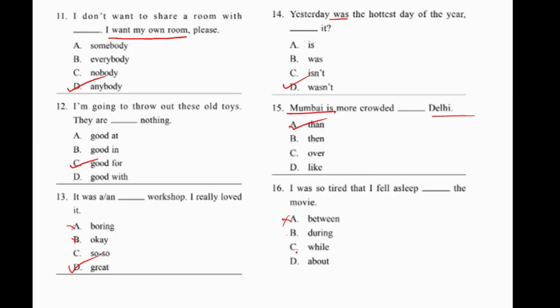Okay, now let's go to the next option. I was so tired that I fell while the movie. No, this is used when some action is going on, when the other action is continuing. Okay, so we can't use this here. Okay, next, I was so tired that I fell asleep about the movie. No, so the correct answer here is option B, during the movie.